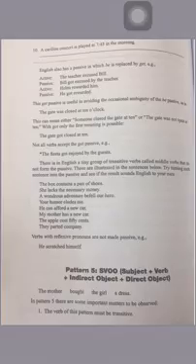Hello again. This is pattern number 5. In pattern number 5, we have SVOO. The S stands for the subject. The V stands for the verb. The first O stands for the indirect object. The second O stands for the direct object.